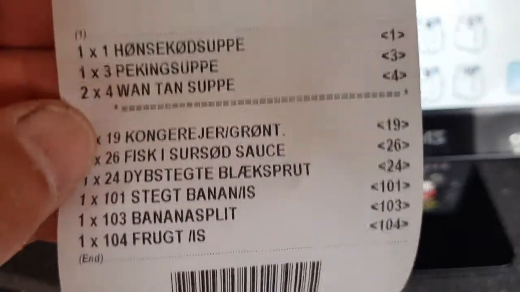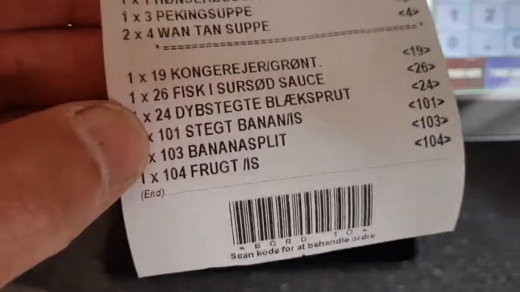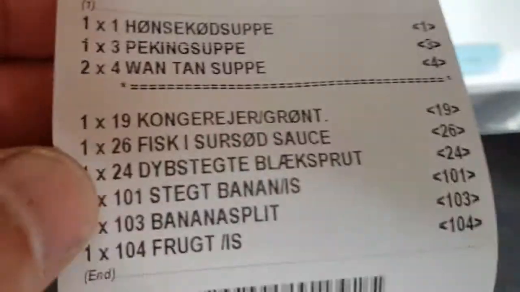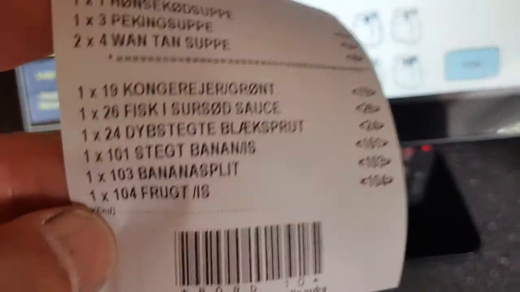You can see the drinks, the sodas and so on, are not printed here because I don't need an order print for that, because I know it's from the bar, so I know what they should have to drink. But you can also print that if that is necessary.